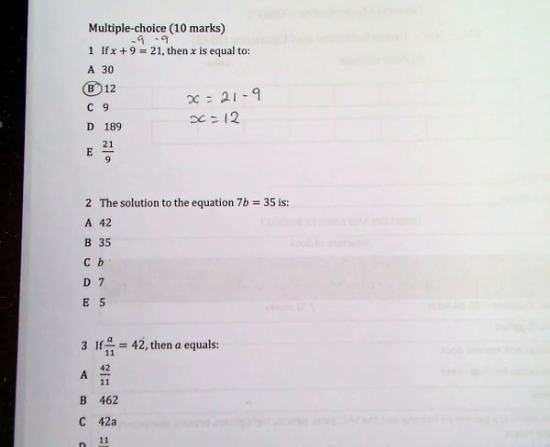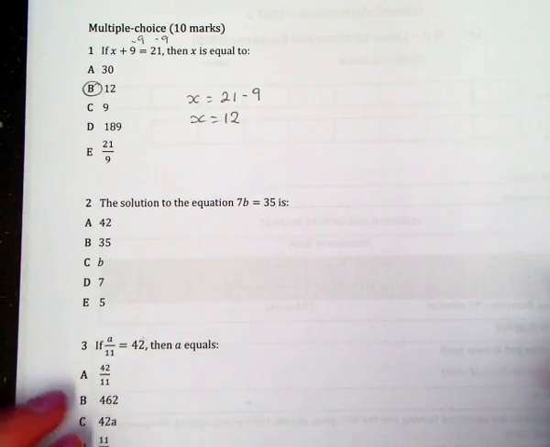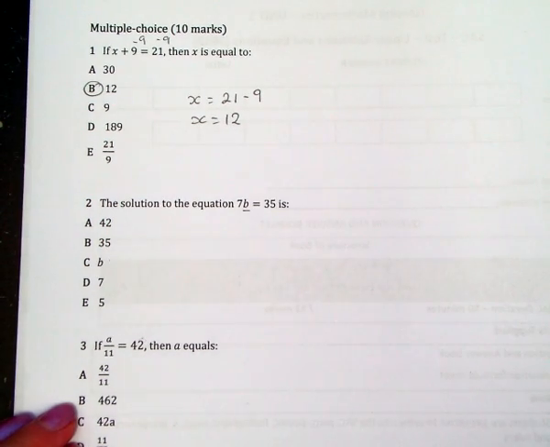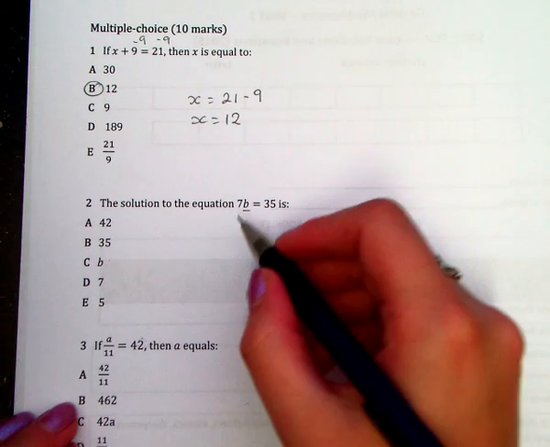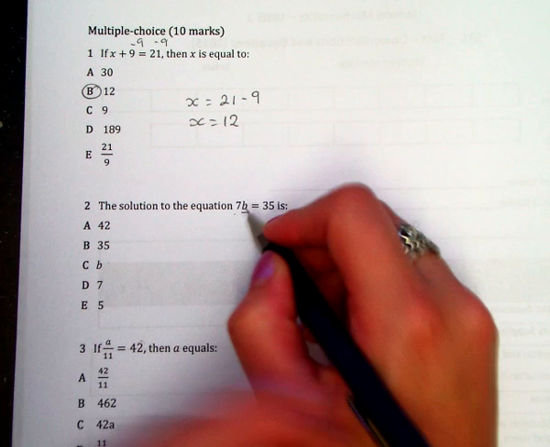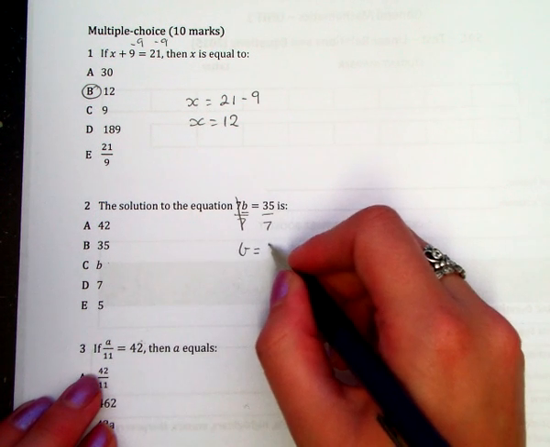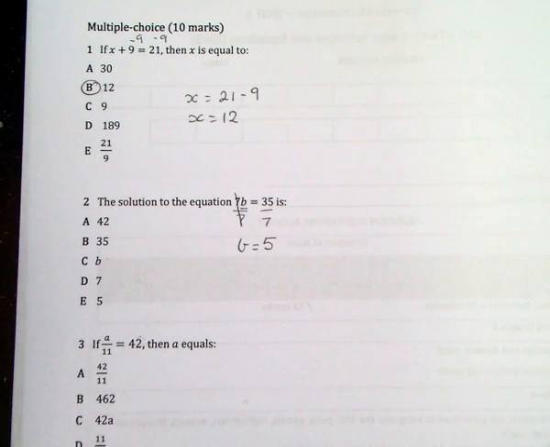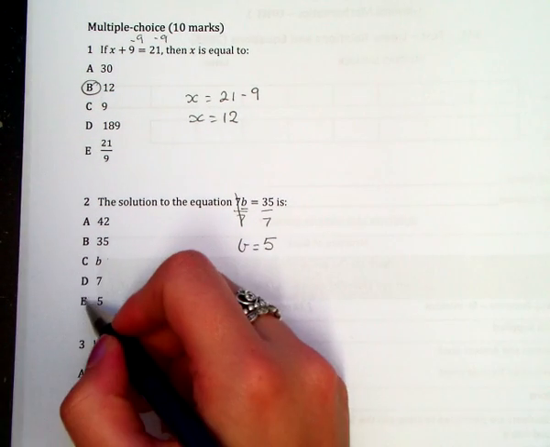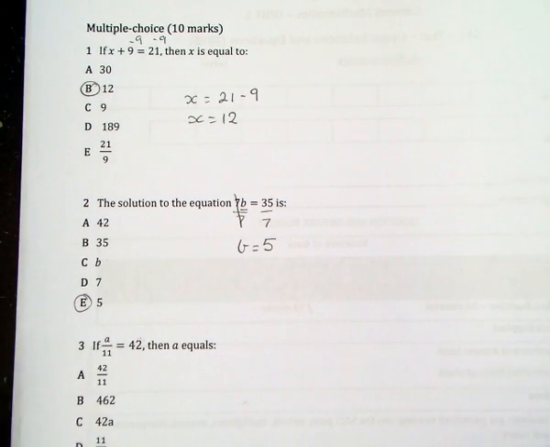Question 2. The solution to the equation 7b equals 35 is. When it's asking for the solution to the equation, it's asking you to solve for that unknown value, which in this case is b. So in order for us to solve for b, we can see that 7 is multiplied by b. Using our inverse operations, we know that we need to divide both sides by 7. 35 divided by 7 gives us 5. Therefore, our option E is our correct answer.